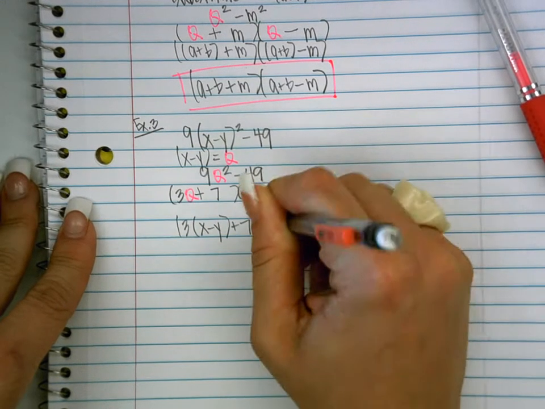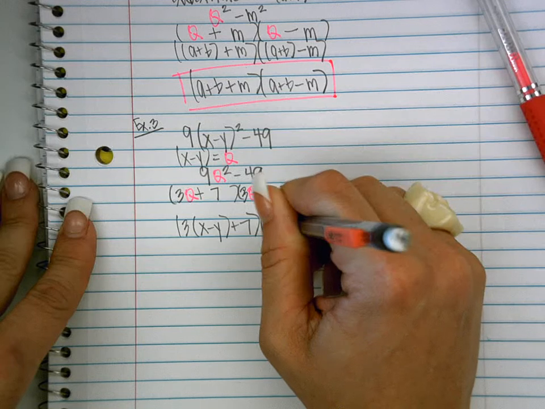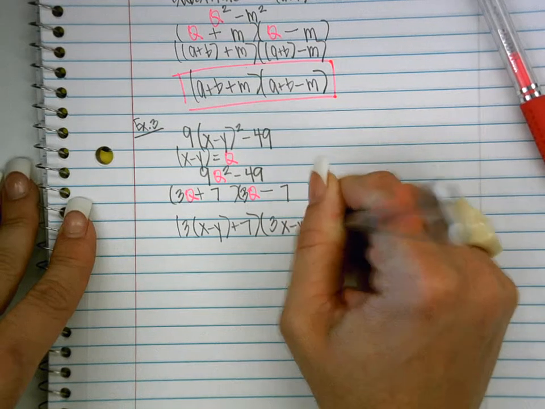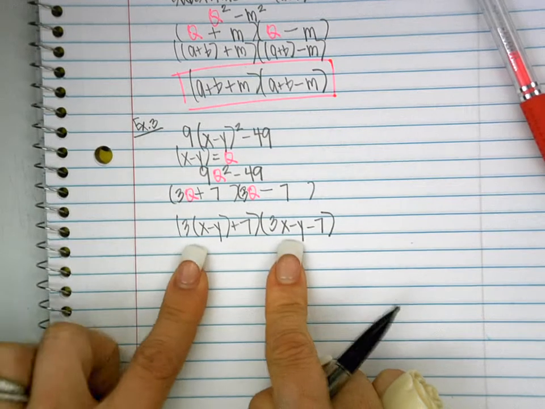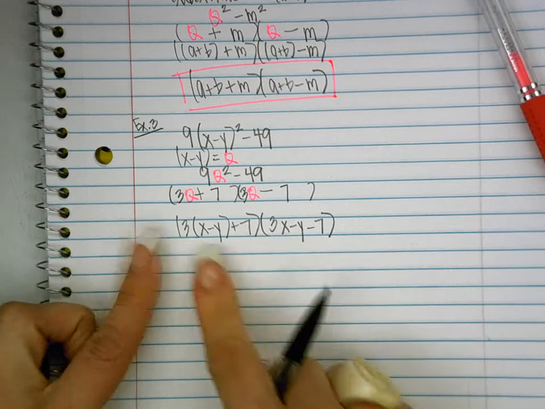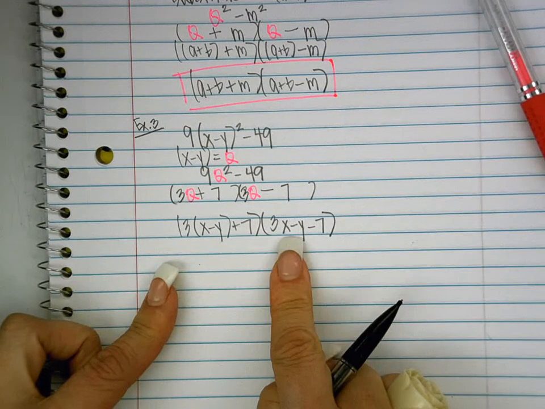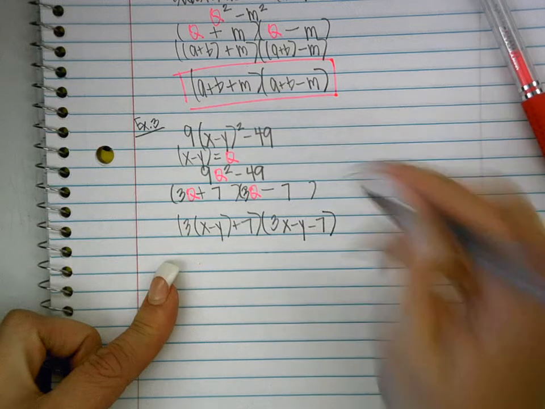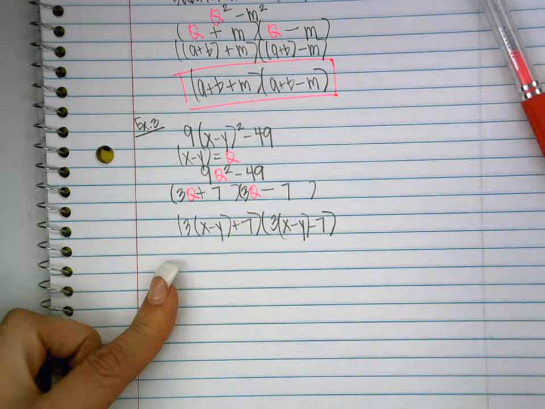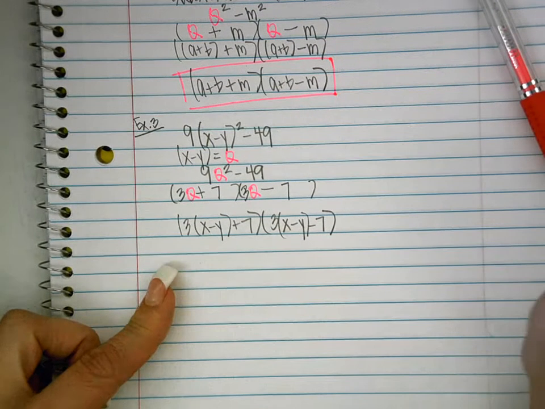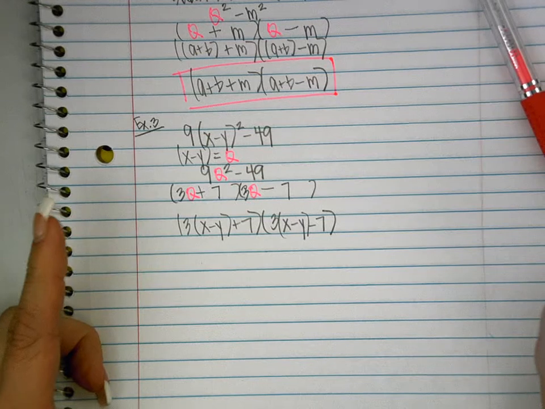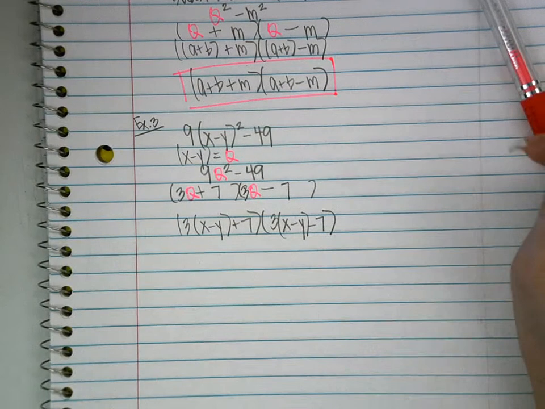If you don't write it in parentheses, this is what happens. See the difference there? That's a problem. This 3 should go to both the x and the y. If you forget the parentheses, it only goes to the x. So you have to write this in parentheses. Okay, it has to be distributed through everything. You can't just give it to one part.